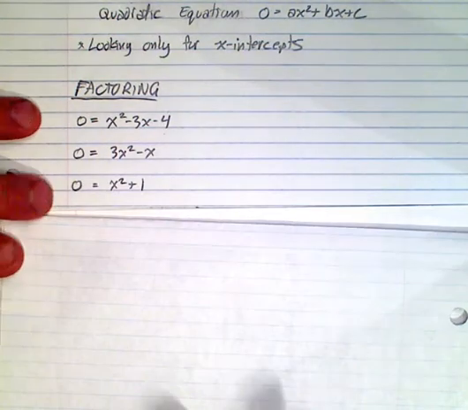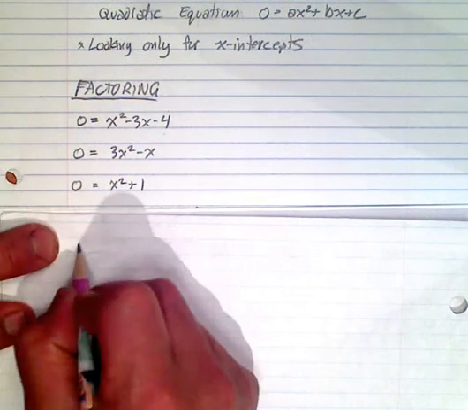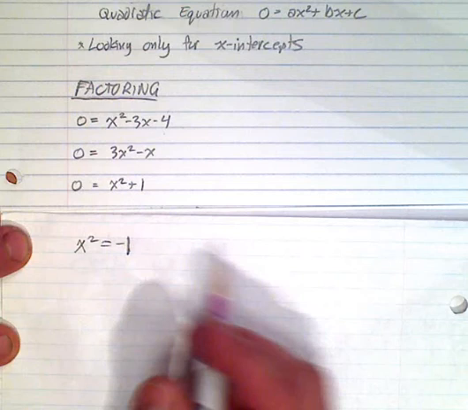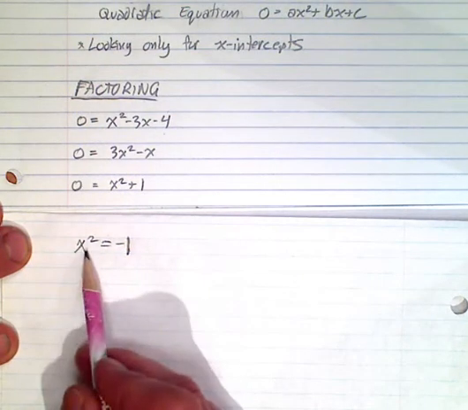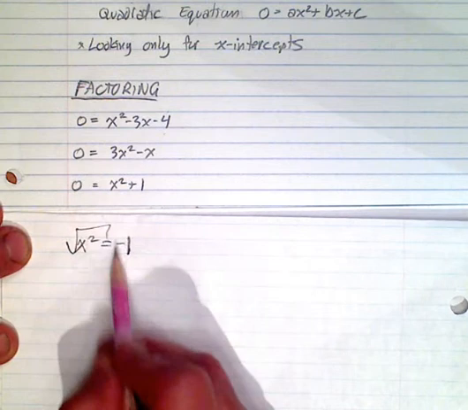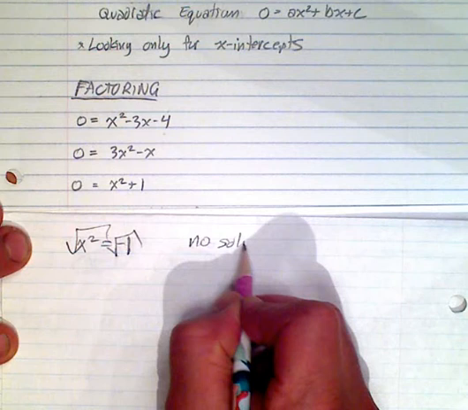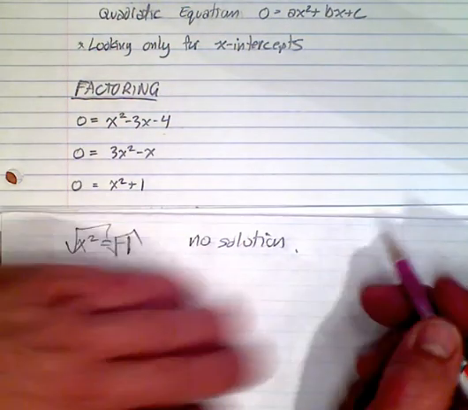Here's one, x squared plus 1. How am I going to solve this? Well, let's bring it over: x squared is equal to negative 1. Hopefully you can see that you can't take the square root of this because it's a negative number. So what are you going to do here? Well, you're going to say that there's no solution. What does no solution mean? How can there possibly be no solution?